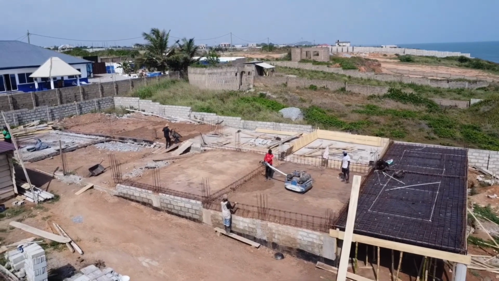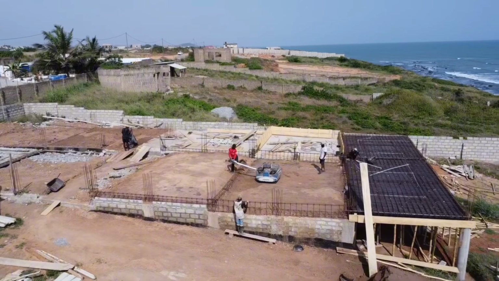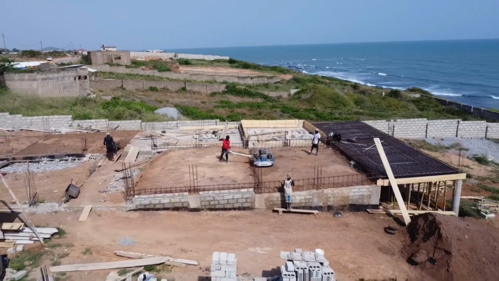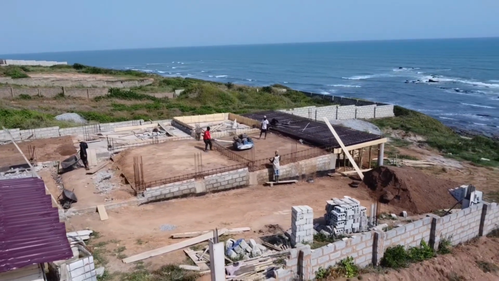Even though the beginning of this house was not done right, this house is going to turn out great. The design of this house is beautiful, and I will try and post the 3D videos from the architect.